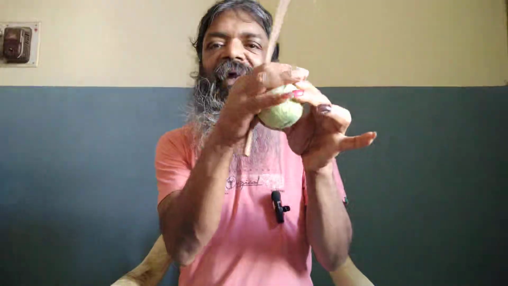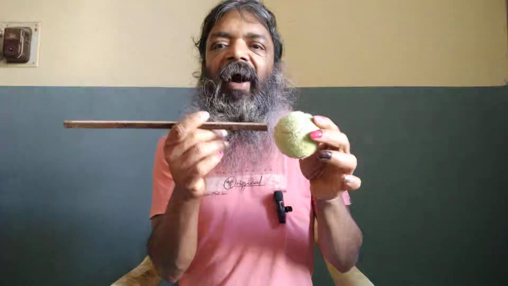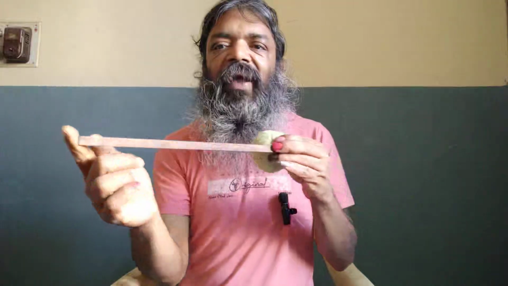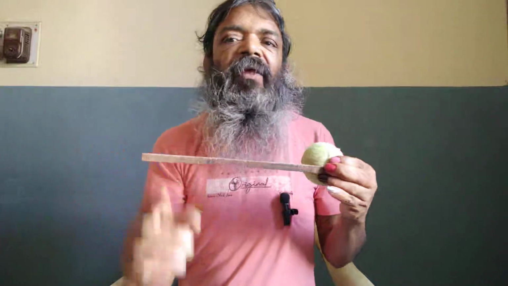Radius is not varying. What is varying is theta. Theta is demonstrated by the theta arc. If I rotate the radius in the xy plane, it makes an arc. That is called the theta arc.